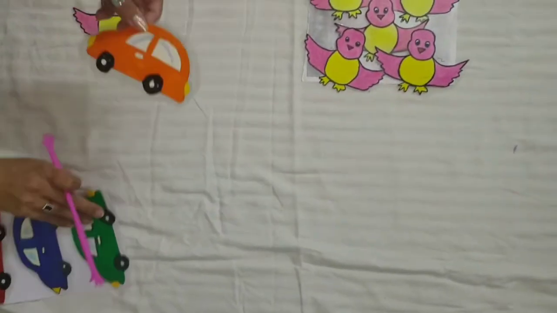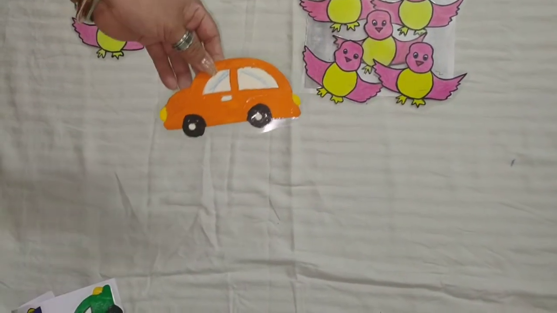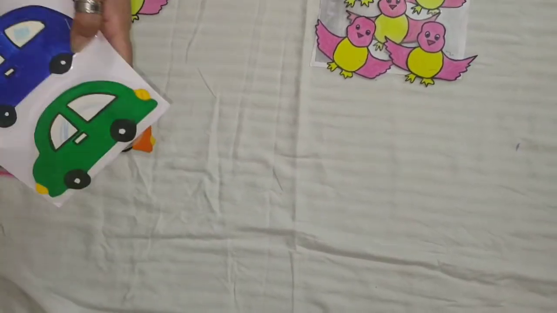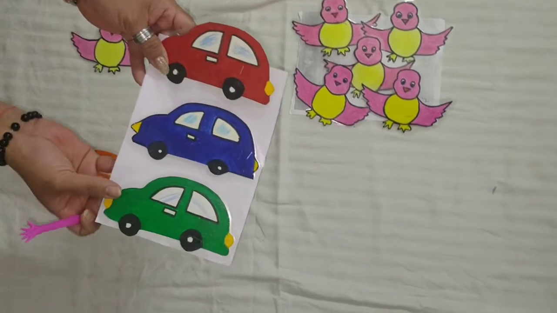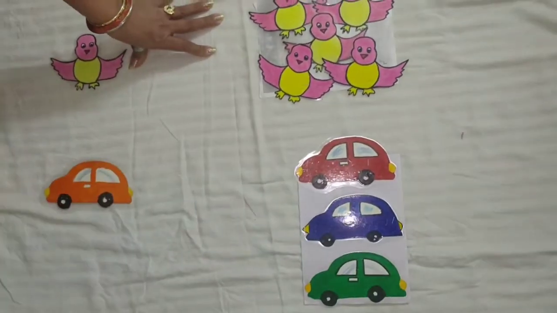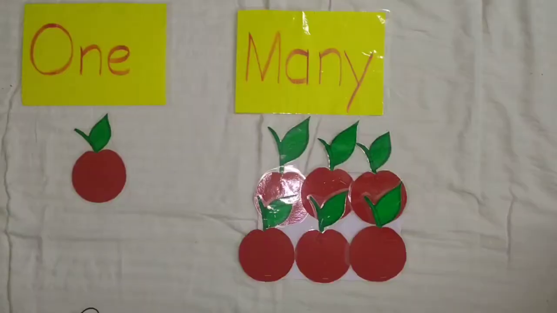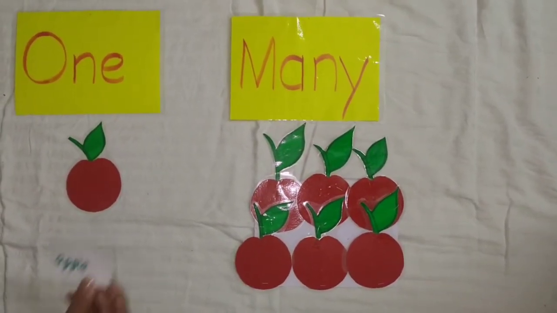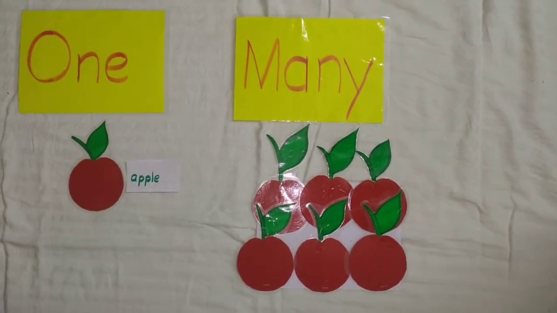Next I have is a car. One car. So this will go under 1. And here I have 1, 2 and 3. So I'll place it under many cars. Wasn't that lovely? Now let's read it once more. One apple.